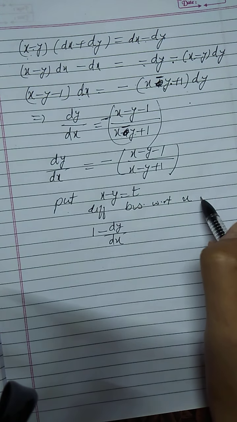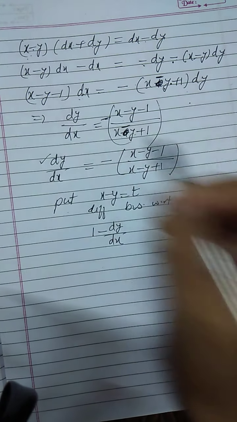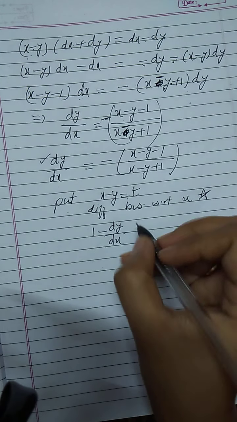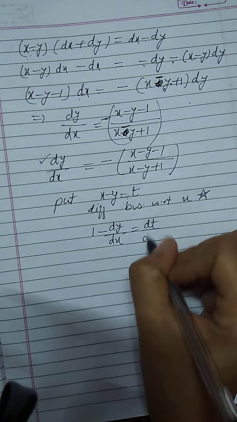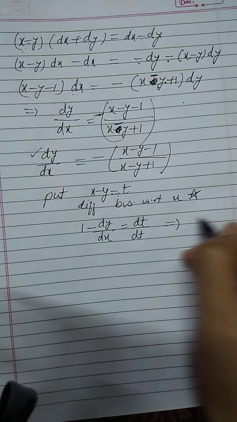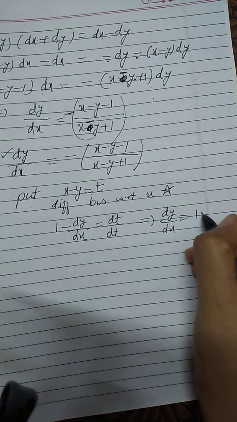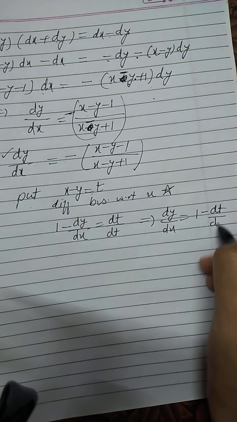Why am I differentiating with respect to x? Because we have dy by dx, so if I differentiate with respect to x, I will get the value of dy by dx. The value of dy by dx we will get here as 1 minus dt upon dx.